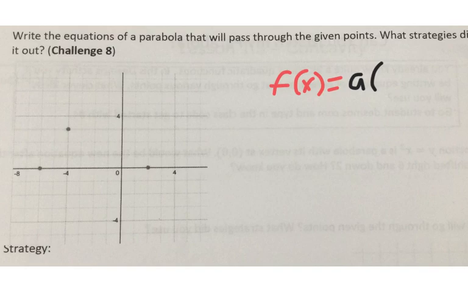There could be some stretch or compression. I don't know what it is yet. But if my x-intercept is at positive 2, that means I have to write x minus 2, because again, it's opposite signed. There's a negative in the formula. This x-intercept is at negative 6, which means I need to put x plus 6 there.